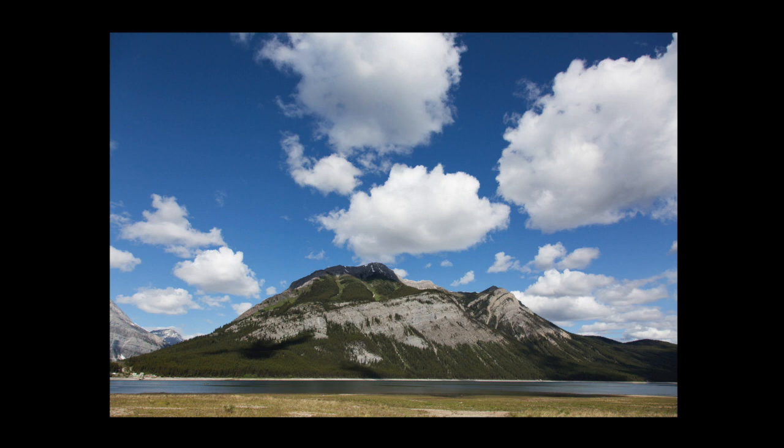By placing the horizon in the bottom third, like in this photo here, I've decided that I want my photo to be about the mountain and the clouds above. So I put a little bit of the lake below and a little bit of the land, but most of this picture is about the mountain and the clouds. So by paying attention to where I place my horizon in that bottom third, I can tell the viewer that this photo is all about the mountain and the clouds.